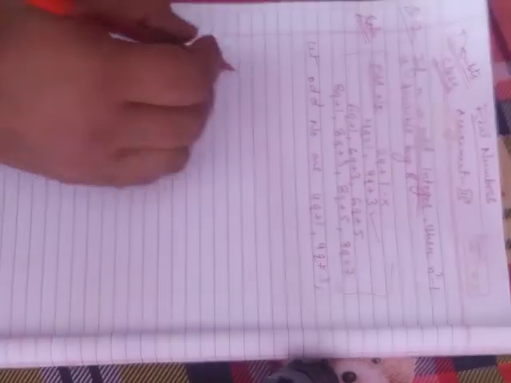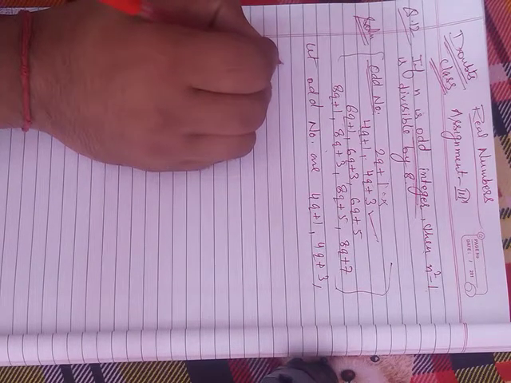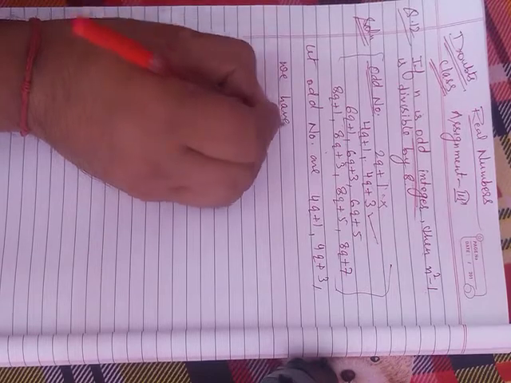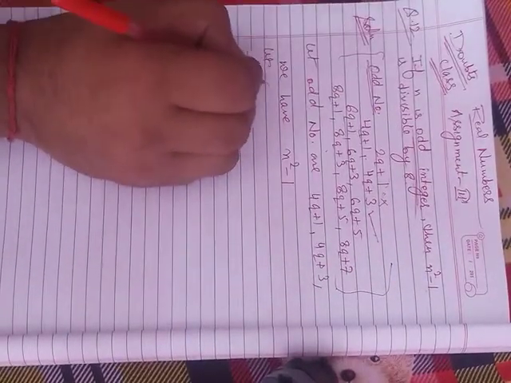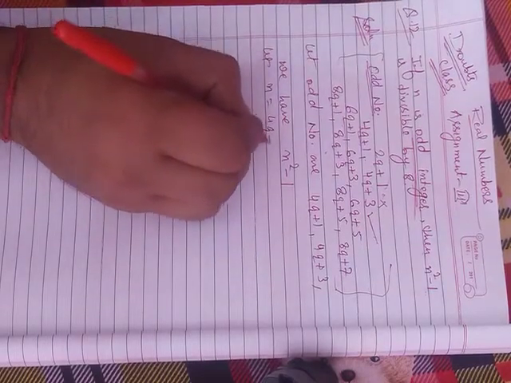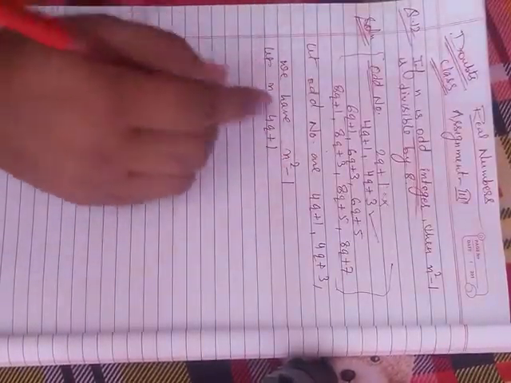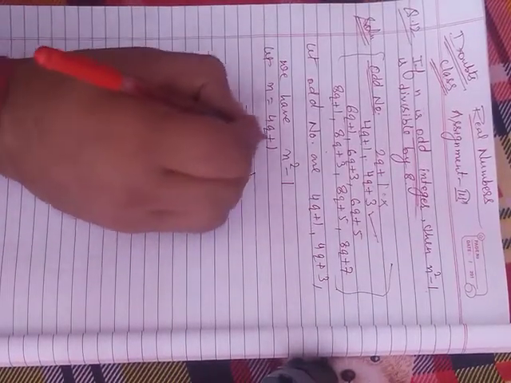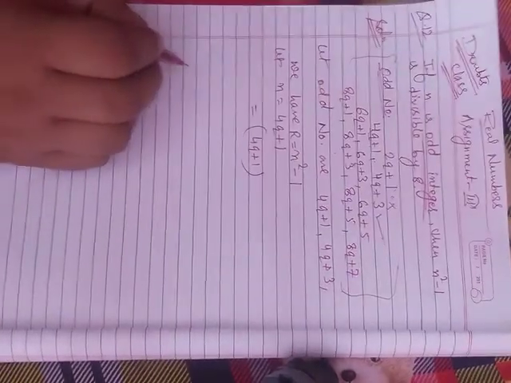To prove that n square minus 1 is divisible by 8, first let n be 4q plus 1. Then you can write the relation as r equal to n square minus 1.